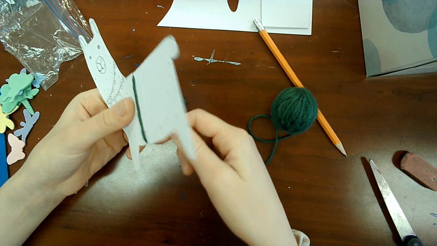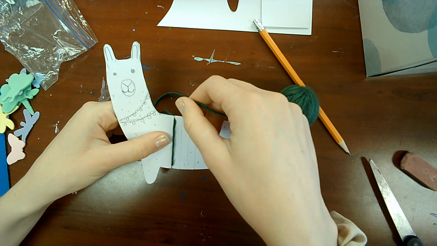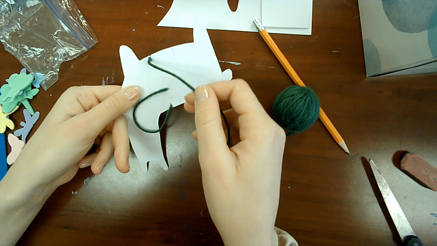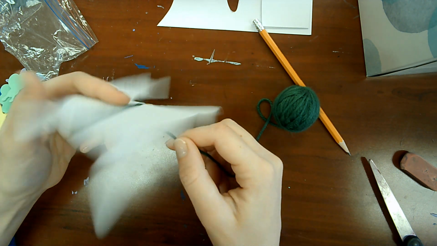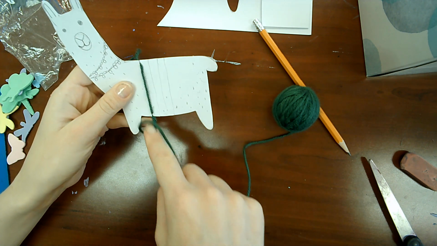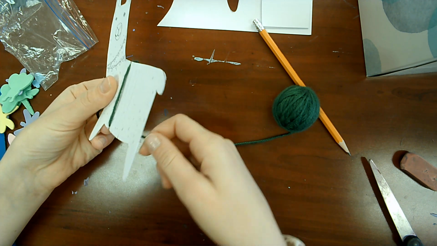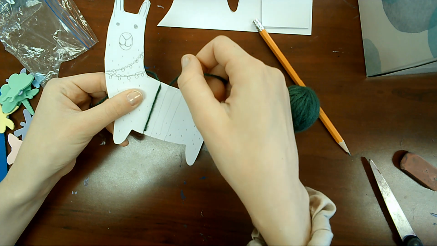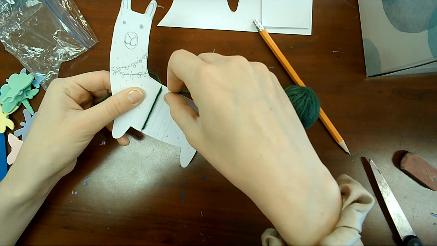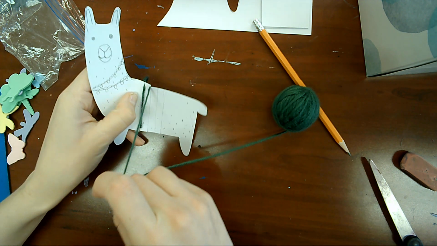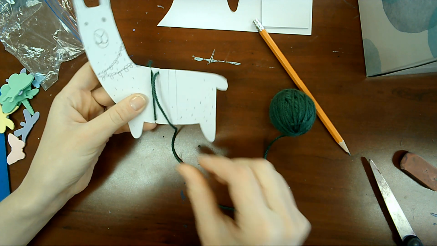And then you're going to wrap it around. So see, I went to the back here, I'm wrapping it around. So I went down the line, put it in the snip, bring it from the back, and then I go to the next little snip up here and stick it in there.